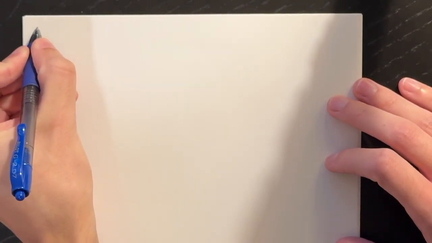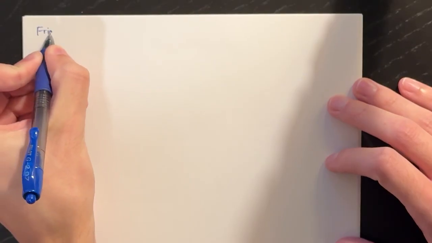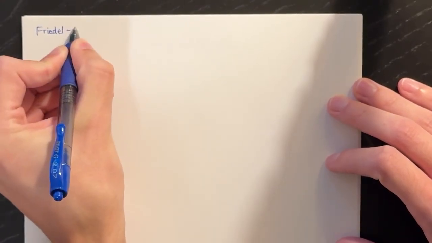Okay, we've talked about halogenation, sulfonation, nitration, and now we're going to talk about alkylation and acylation. So these two reactions actually have specific names, and they're called Friedel-Crafts.